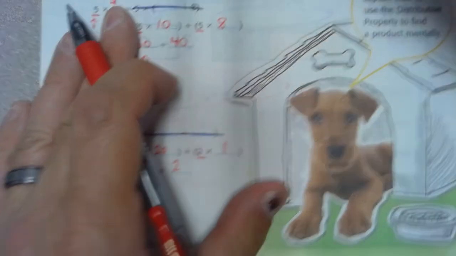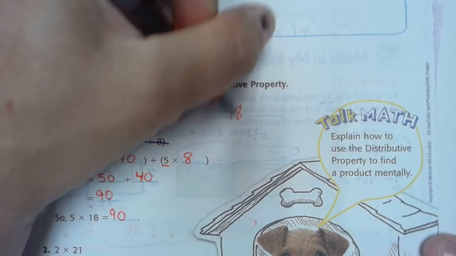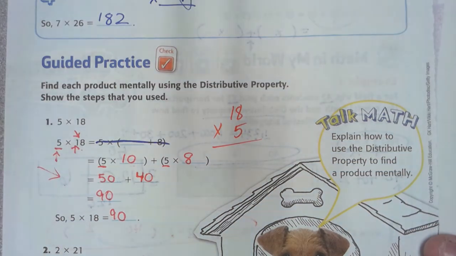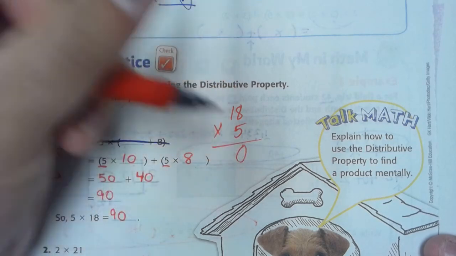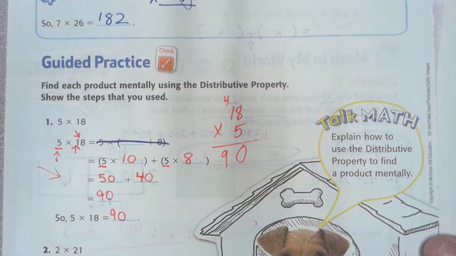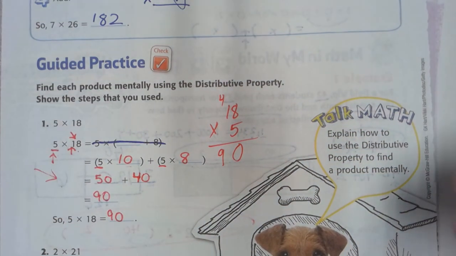Because the way that I looked up here, if I said 18 times 5, this way you might get lost because you may forget to carry a number to say that's 90. Well, this way here you at least spread it out and you can see the problem as a whole.